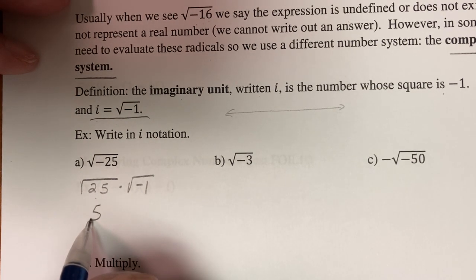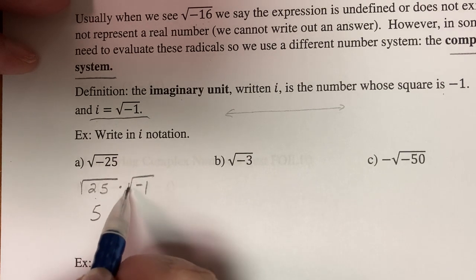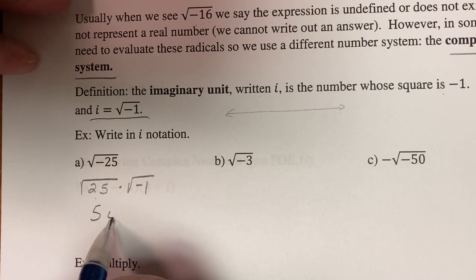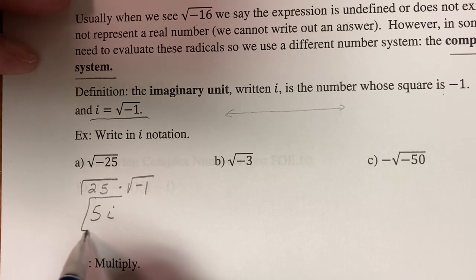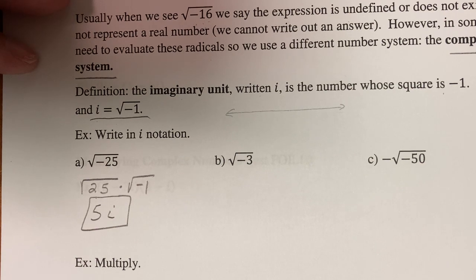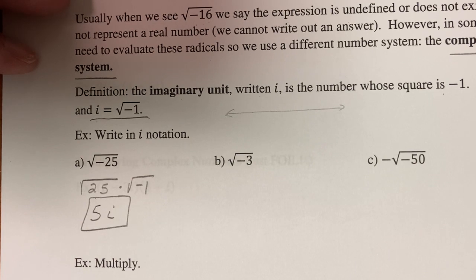That's 5. And we have defined the square root of negative 1 as that imaginary unit, i. So the square root of negative 25 is actually 5i. And whenever you see that i, it means we're talking about imaginary numbers, which are a part of the complex number system.